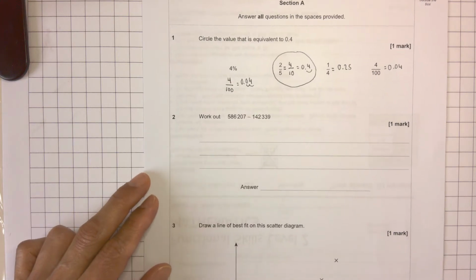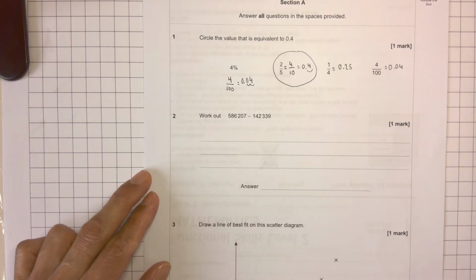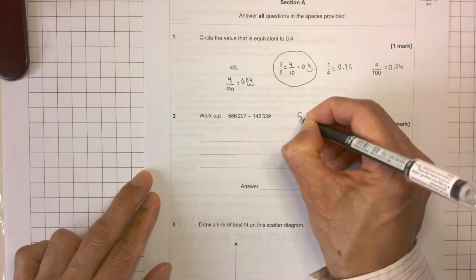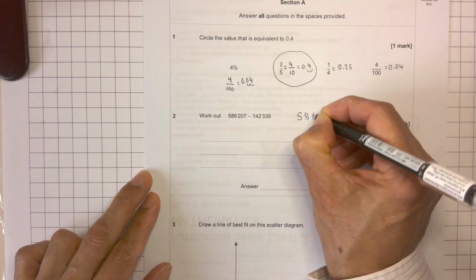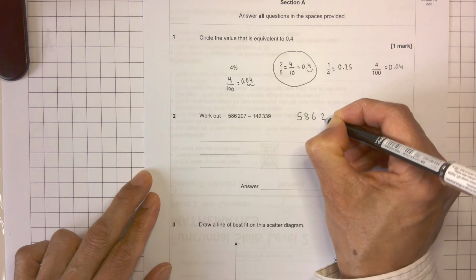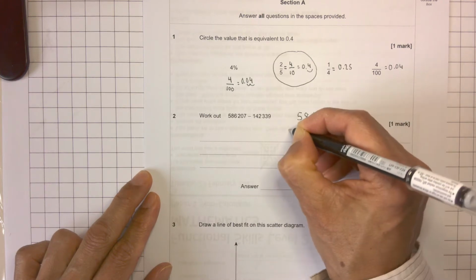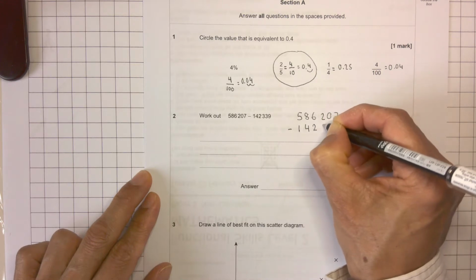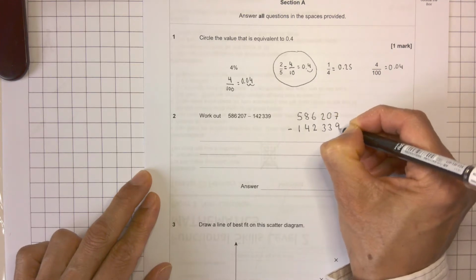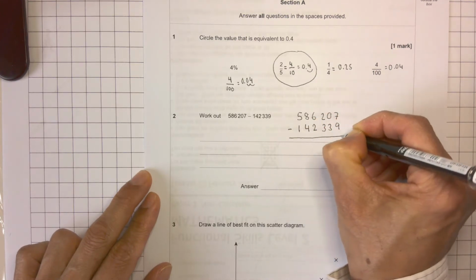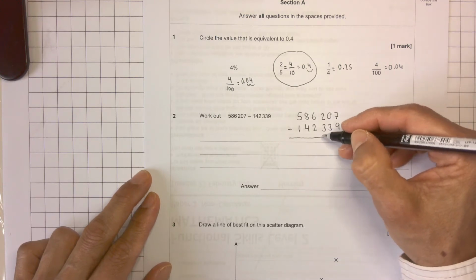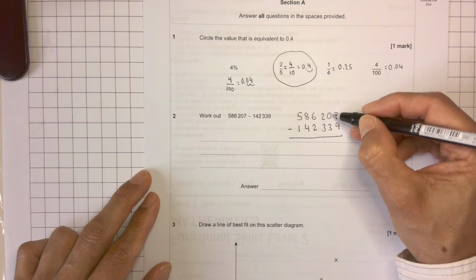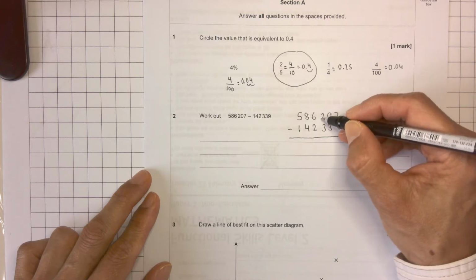The next question is a subtraction question, so we're going to have to lay it out carefully. We have 586,207, and we're subtracting 142,339. Make sure to align your columns for the place value. 7 take away 9 is not possible, so we're going to have to borrow, but you can't borrow from 0, so you're going to have to borrow from this 2 over here.